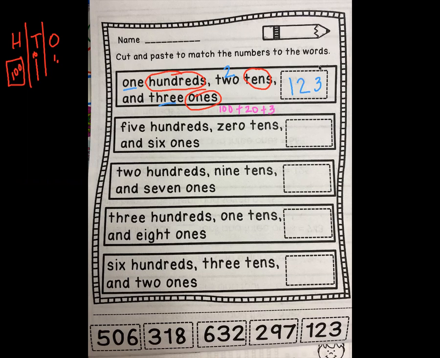Next one we're going to do, we're going to circle the hundreds, the tens, and the ones. And here we have 5 hundreds, 0 tens, and 6 ones.